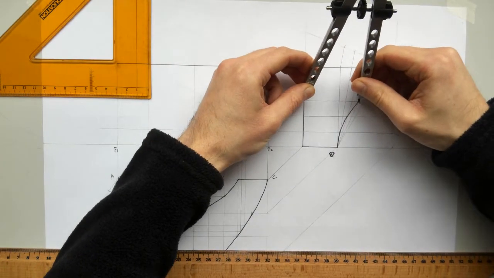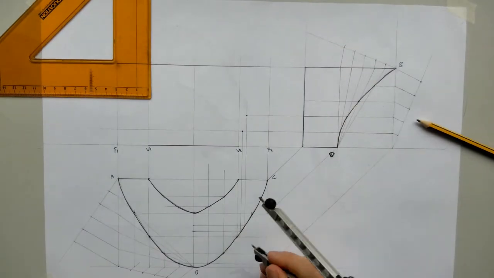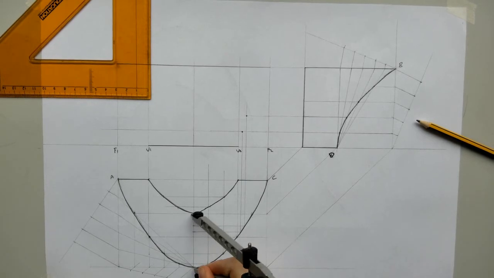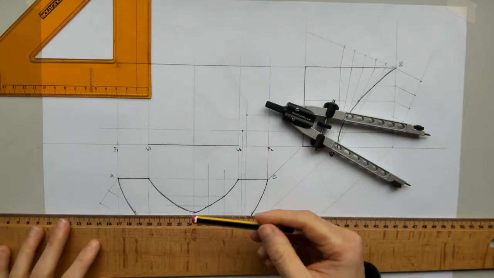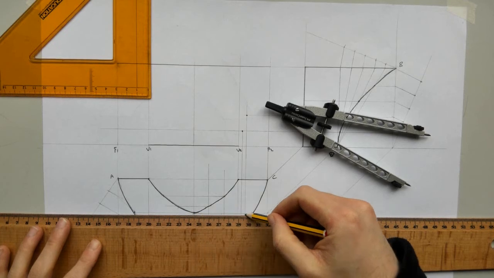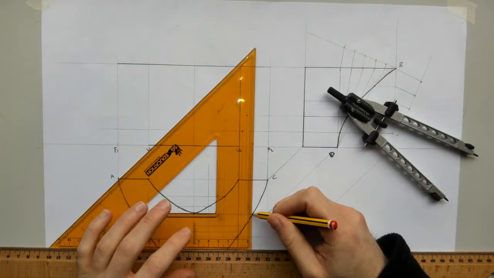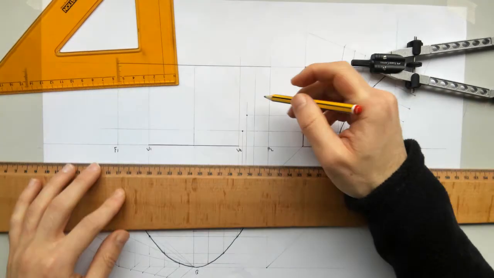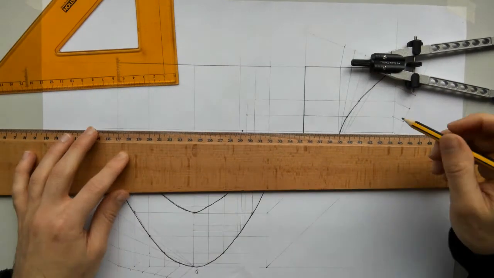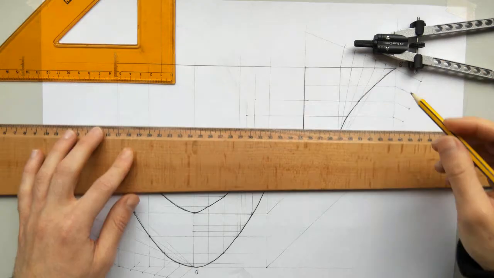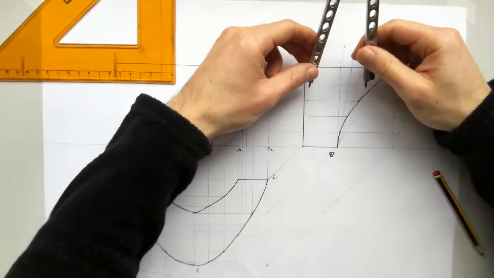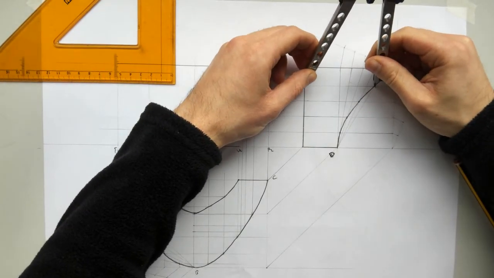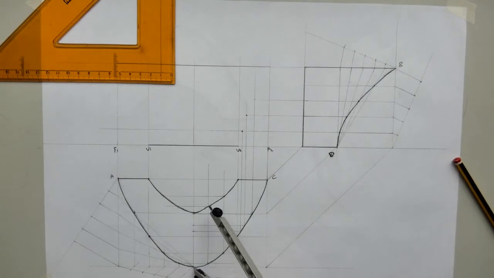So it's just translating along it. So I take that down there, get a point here, take that across, up, and take this point across to meet it, and then finally my top one, taking this distance here, and it's moving along BD as well.